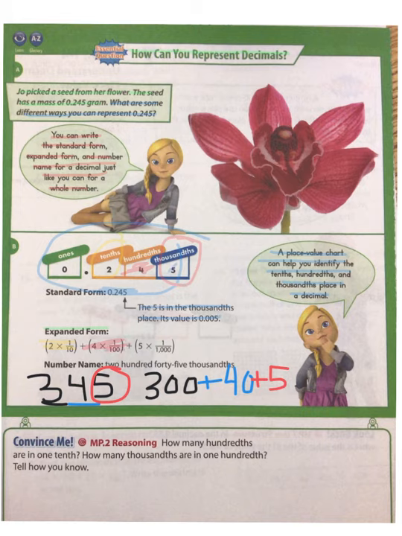And if we look at 5, which we have highlighted in blue, we're going to have 5 times 1/1000. If we were going to use the number name, we would just write out 245 thousandths.